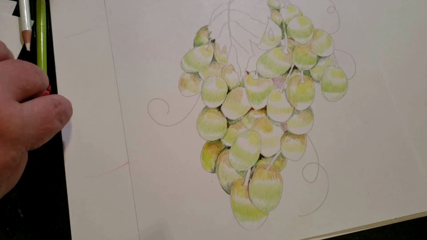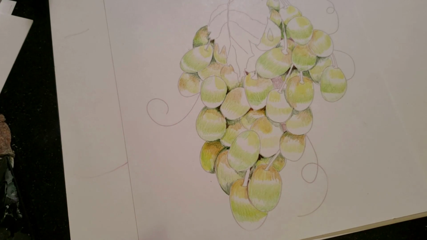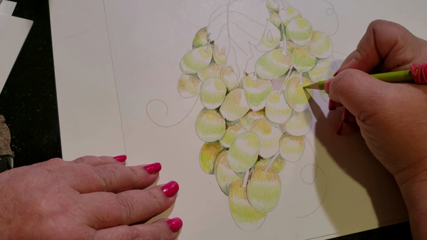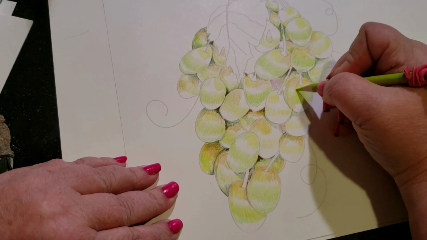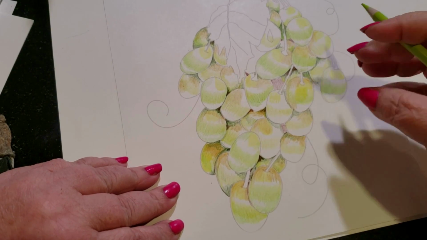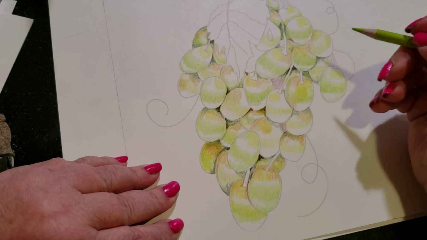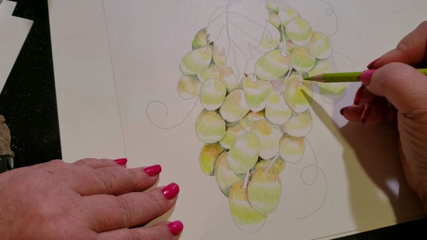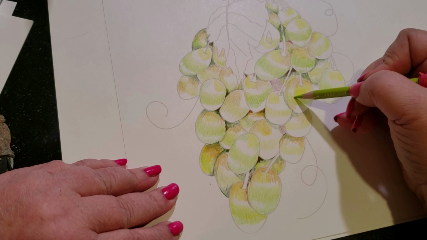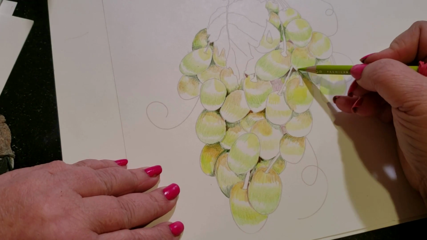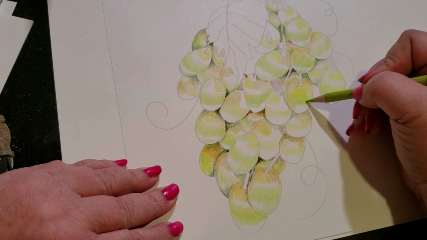So I'm going to be working on basically the entire grape. If I'm going to examine this one grape, it's going to have a little bit of a shadow over here because this is coming down and touching it. Well, not this, this is shadowing it over here.